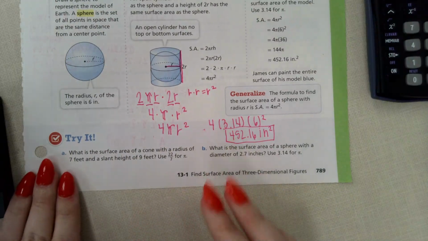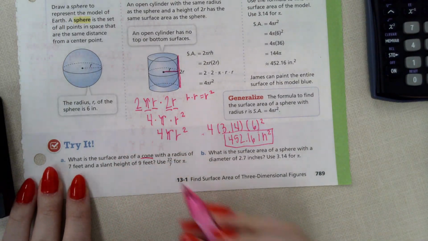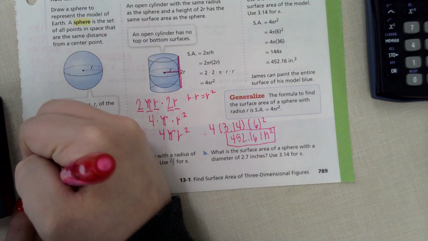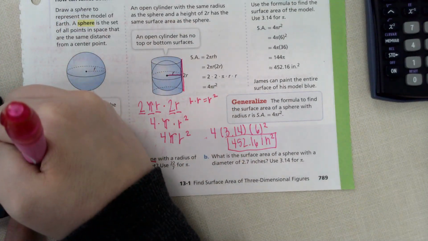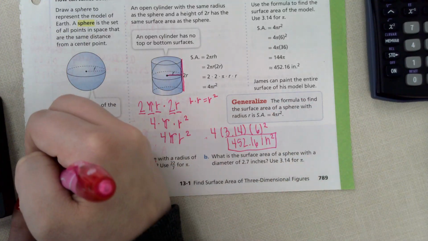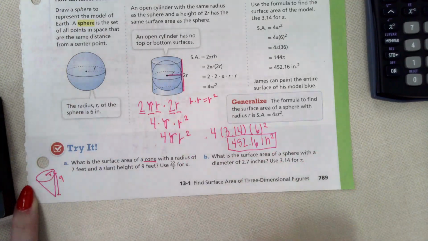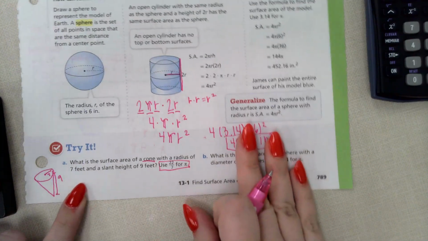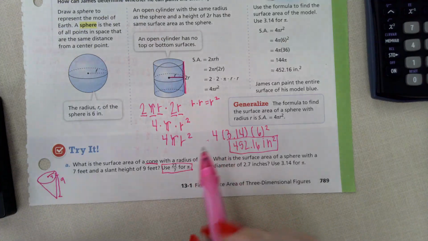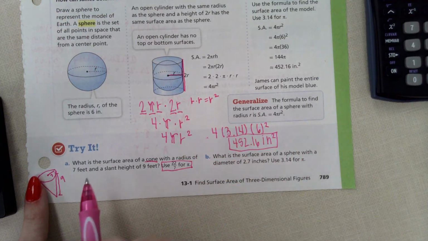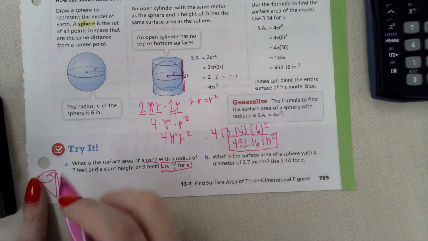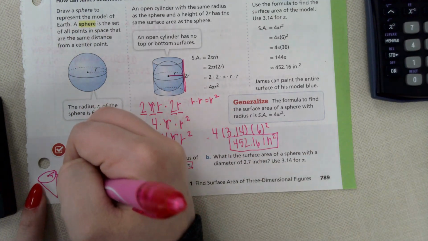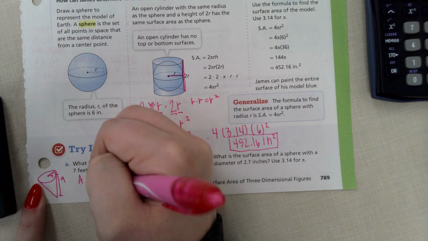For A, it says, what is the surface area of a cone with a radius of 7 feet? I'm going to draw my cone. I have a radius of 7 feet and a slant of 9 feet. It says use 22/7 for pi, but I'm going to use 3.14. I need to first figure out the area of this circle, so I use area equals pi r squared.